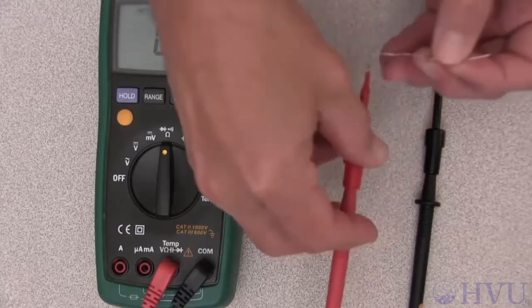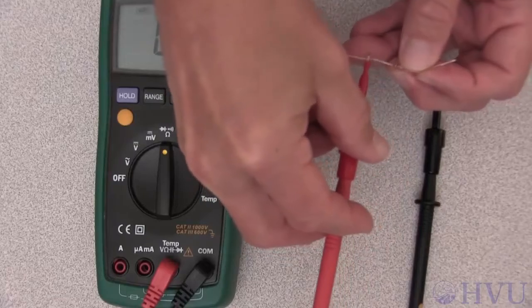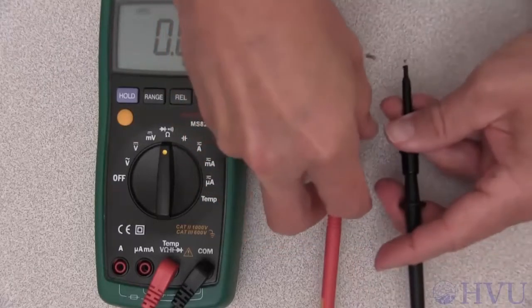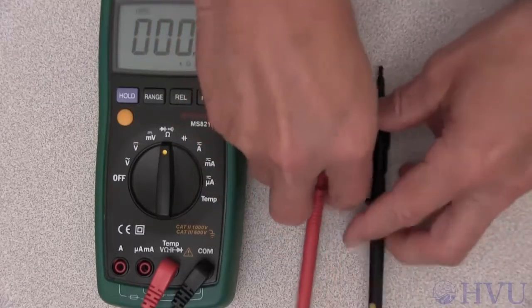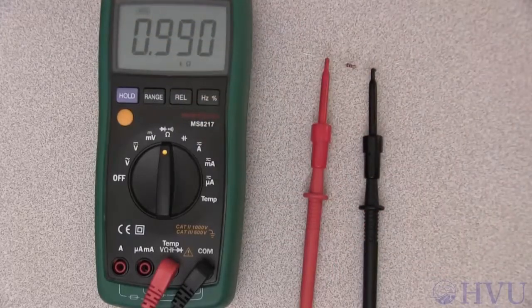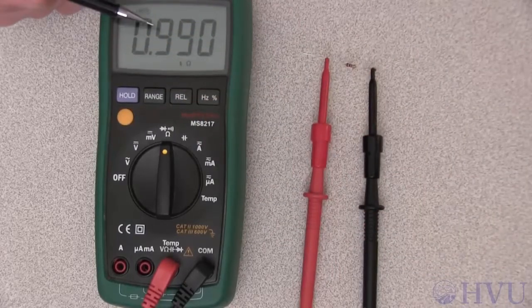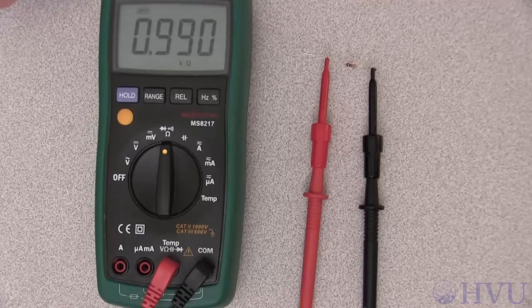When I clip the DMM leads to my resistor, I get a measured resistance of 0.99 kiloohms, which is 990 ohms. Since the tolerance band of this resistor is gold, the measured resistance is well within 5% of the nominal value.